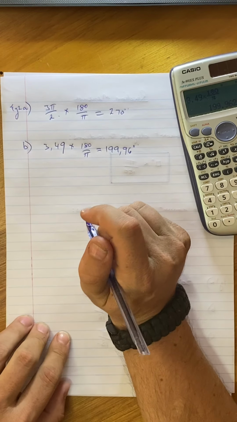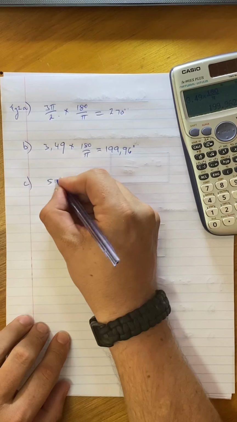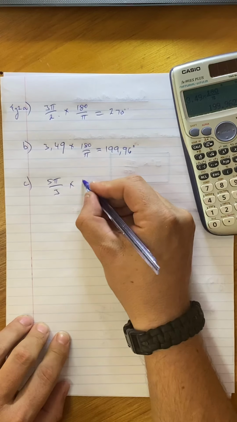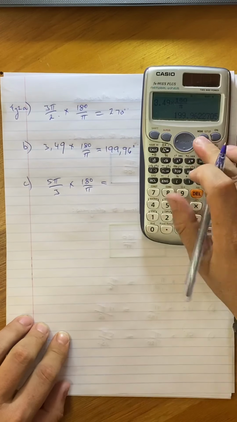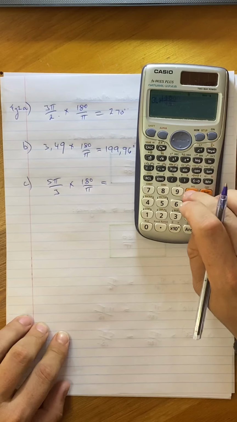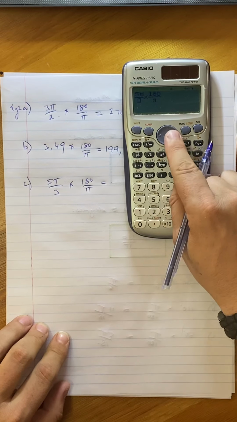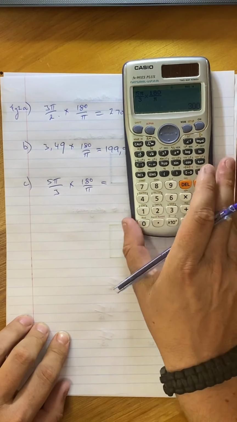Then example C, we want to convert 5 pi by 3 radians into degrees. So we multiply this by 180 over pi. So 5 pi over 3 multiplied by 180 over pi, and we get 300 degrees.